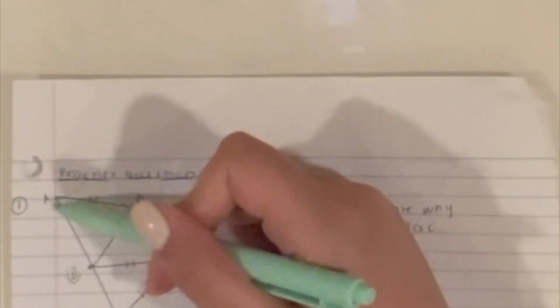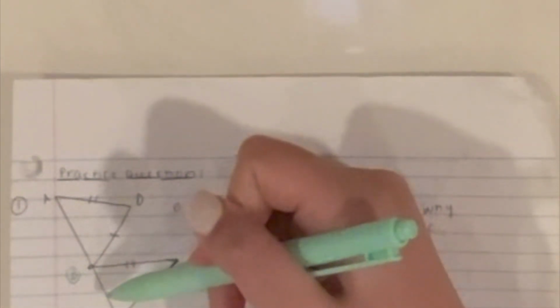Okay, so we're going to do some practice questions now. Let's look at number 1. The beginning part says B is the midpoint of AC. Okay, so B, right over here, is the midpoint of AC. State why triangle ADB is congruent to triangle BGC. We know that a midpoint divides a line segment into two, which means that this line segment is congruent to this line segment.